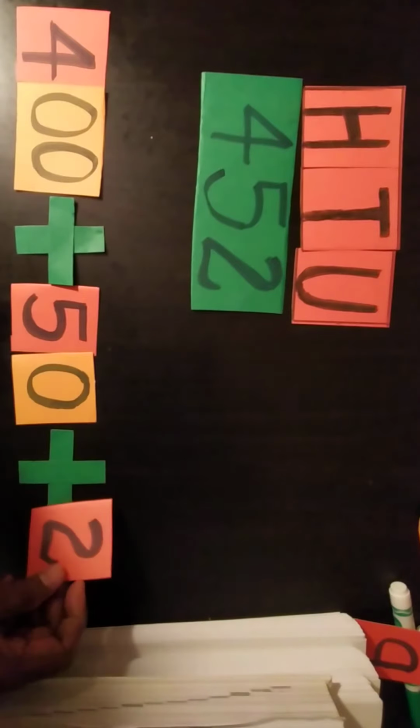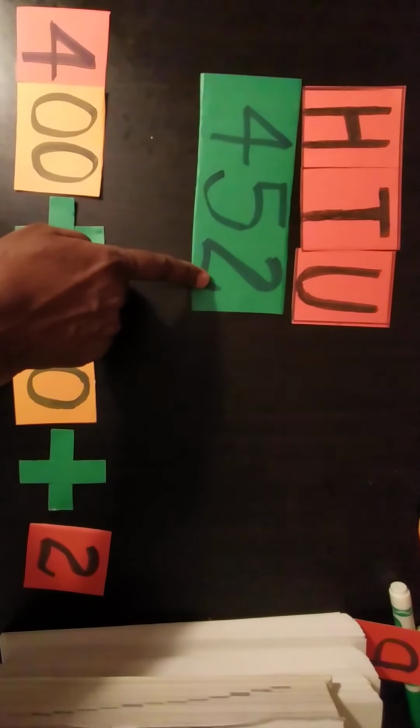Then 5 in tens place would be 50. And 2 in the units place. As you know, the number in the units place is always a single digit number. So 2 in the units place. 452. Got it?